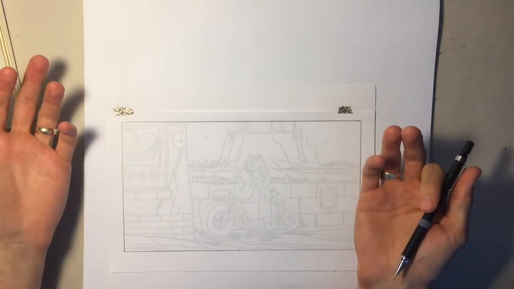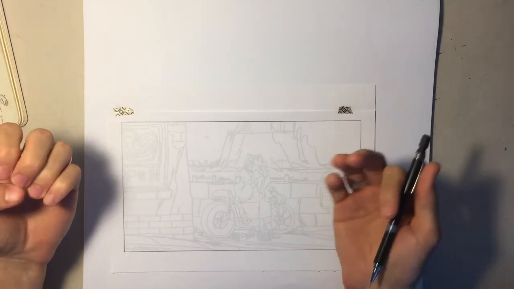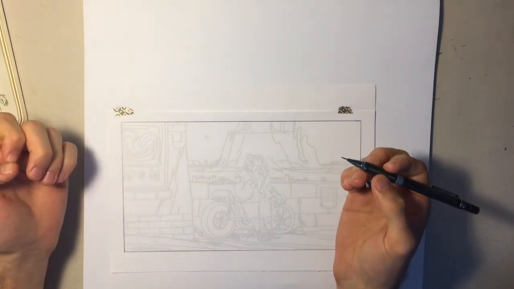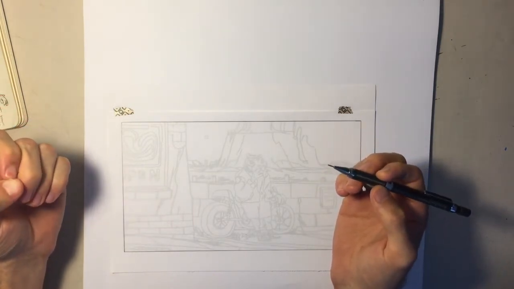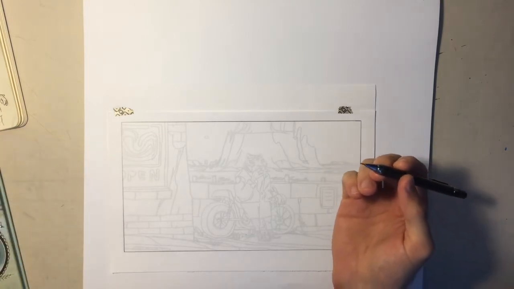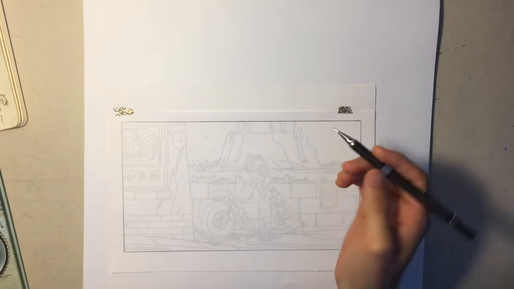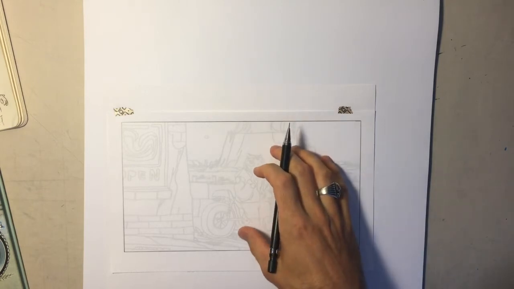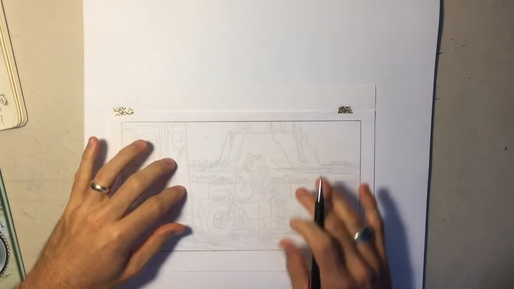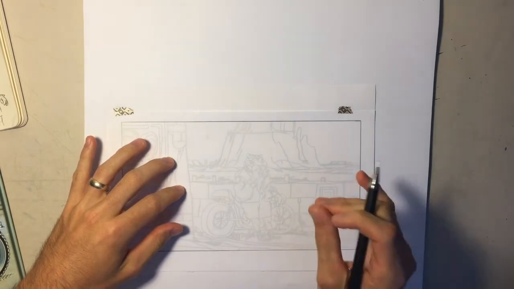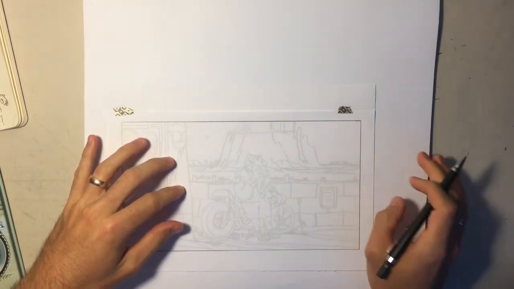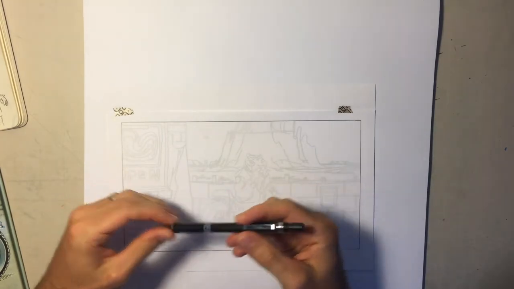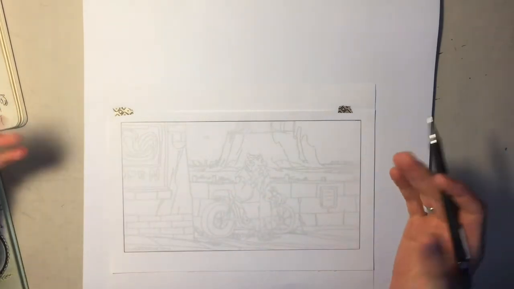Has anyone watched Bob Ross? I used to love Bob Ross, and I have no shame in that. Where am I going with this? Oh, Bob Ross, you've destroyed my train of thought. Who knows? I don't know where I was going with that. I'm sorry. I'm just going to draw this thing.